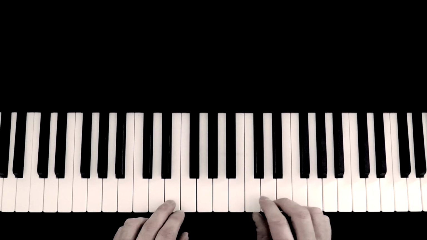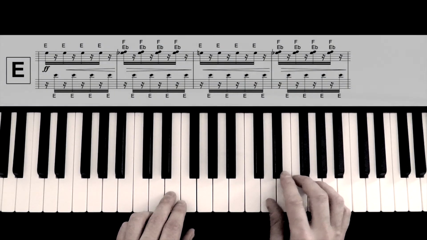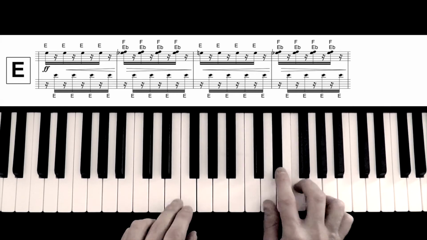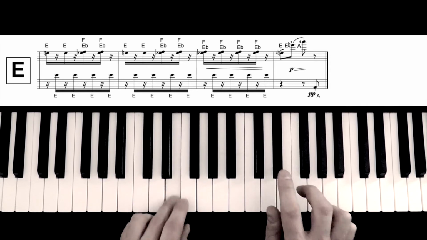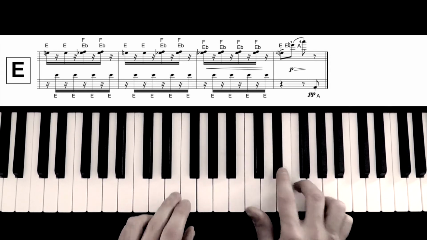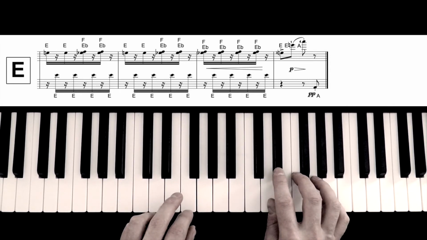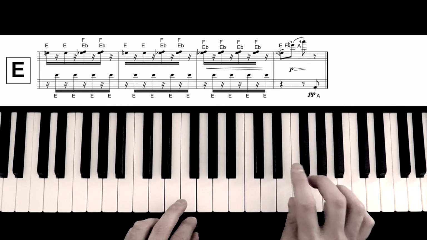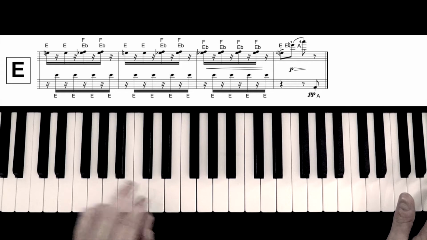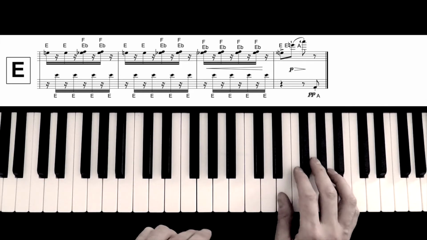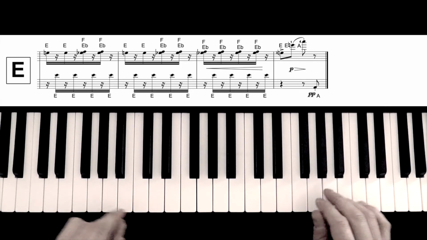Let me just play the whole E section up to there. 1, 2, 3, 4, 1, 2, 3, 4, 1, 2, 3, 4, 1, 2, 3, 4, 2s, stay on the F, and then to finish, you're just going to do this. You're going to go E, and then jump up with the right hand, and then jump down with the left hand. So, and that's how that finishes.